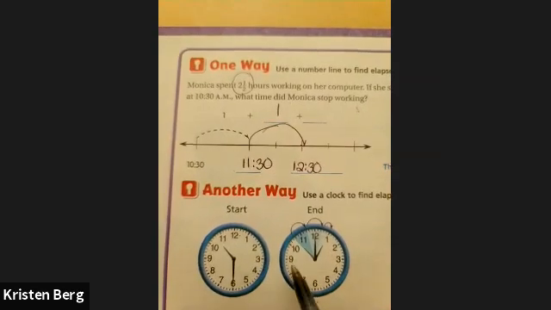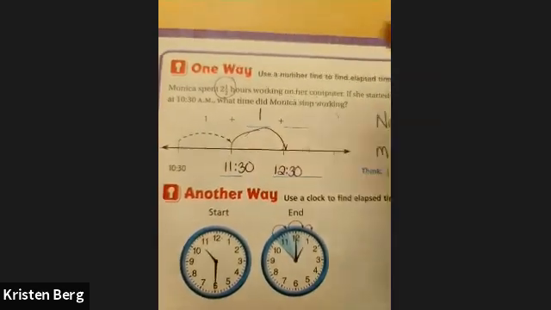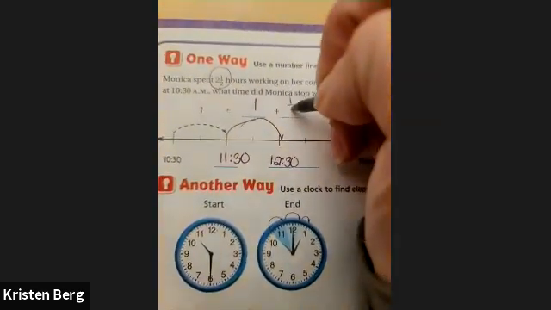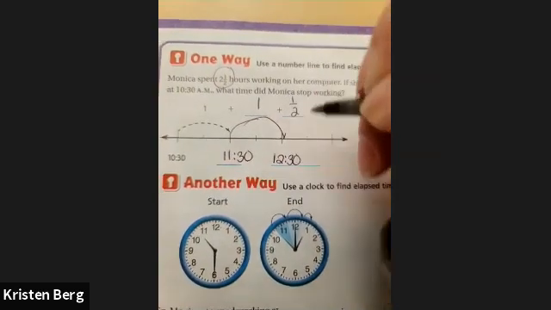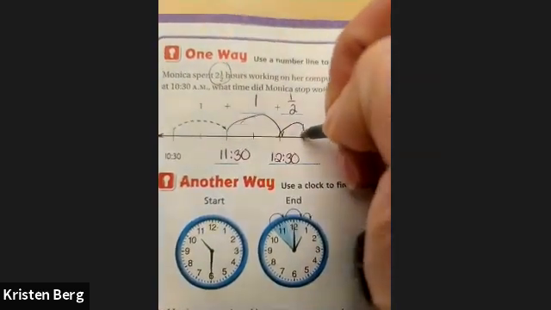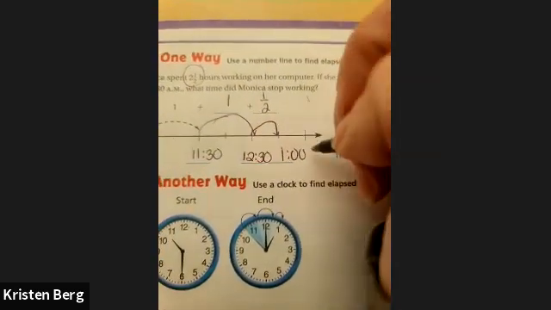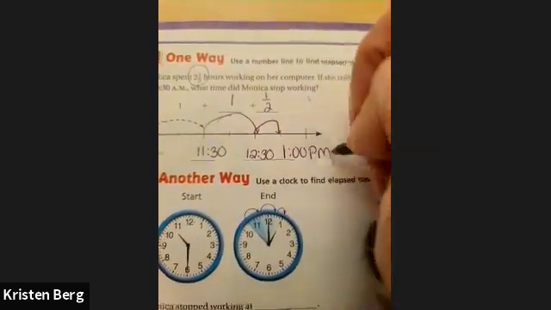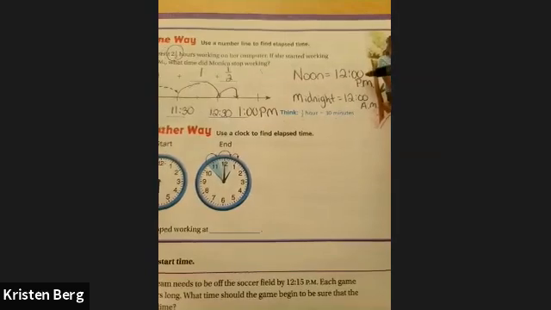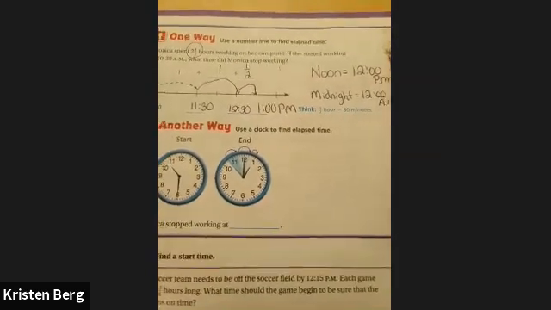So actually it's going to be 1 o'clock by the time you do that last half hour. And this is actually talking about PM because it went past noon. So once it hits past noon, it is now 12 p.m. So therefore your answer would have been 1 o'clock p.m.